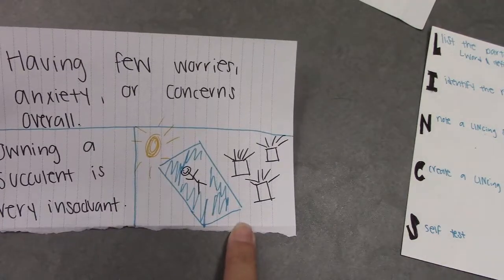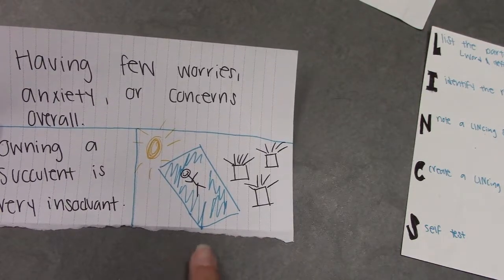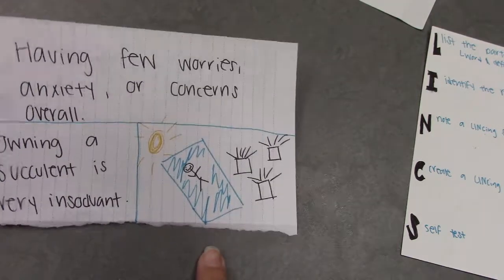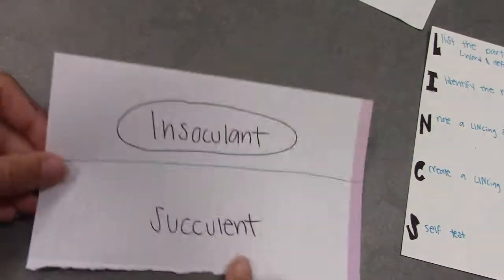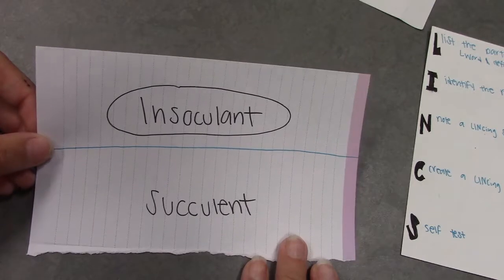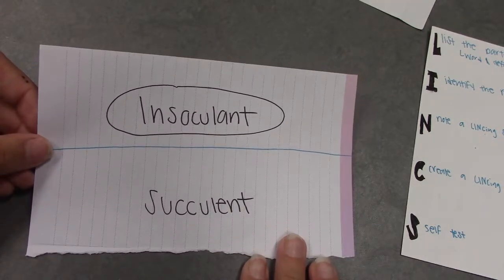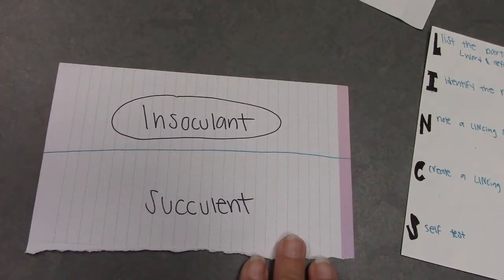Then off in my picture is a nice summer day. I have my succulents off to the side and I'm in my pool. Very laid back and not worried. So that is our linking strategy. Like I said, this is really helpful for y'all to remember the vocabulary definition past just a test. So it has all these different components to help link it in your mind, and y'all will be able to remember these words for a lot longer than if you were just to study them.